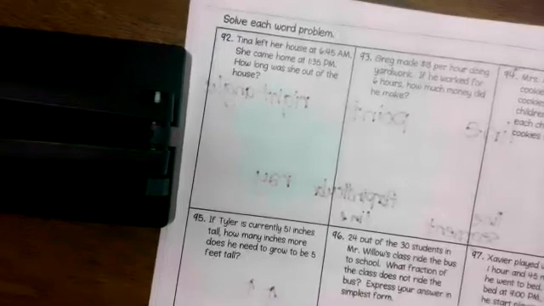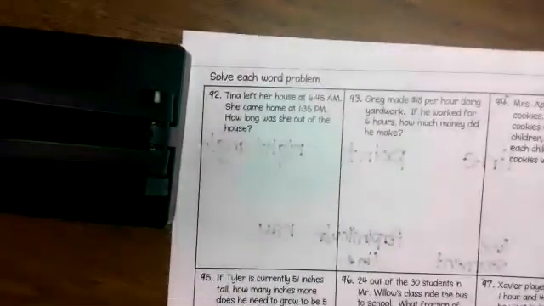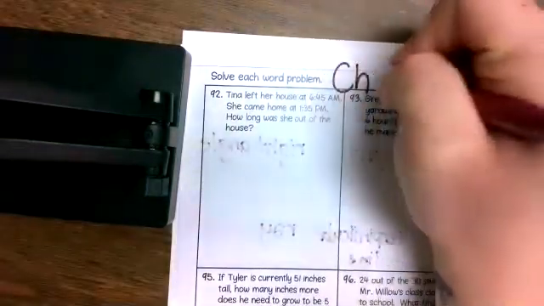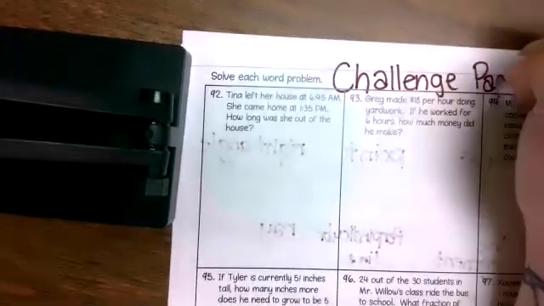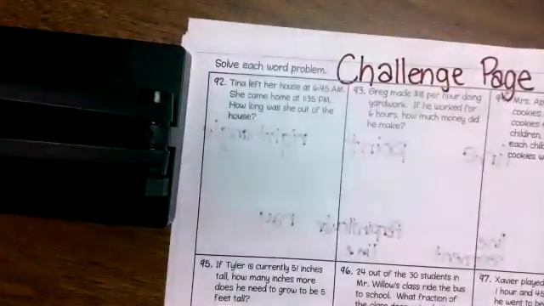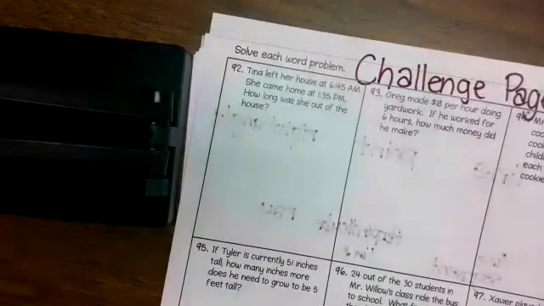All right, last page. Give yourself a nice thumbs up, pat on the back, because you made it to the last page. So I'm going to call this a challenge page. I'm actually not going to help you with this one because I want to see what you can do without me. I just want you to try it. It's not about whether or not you get it right. It's just about you trying, okay? So if you get them all wrong, it's totally okay. I just want to see what your brain thinks you should do.